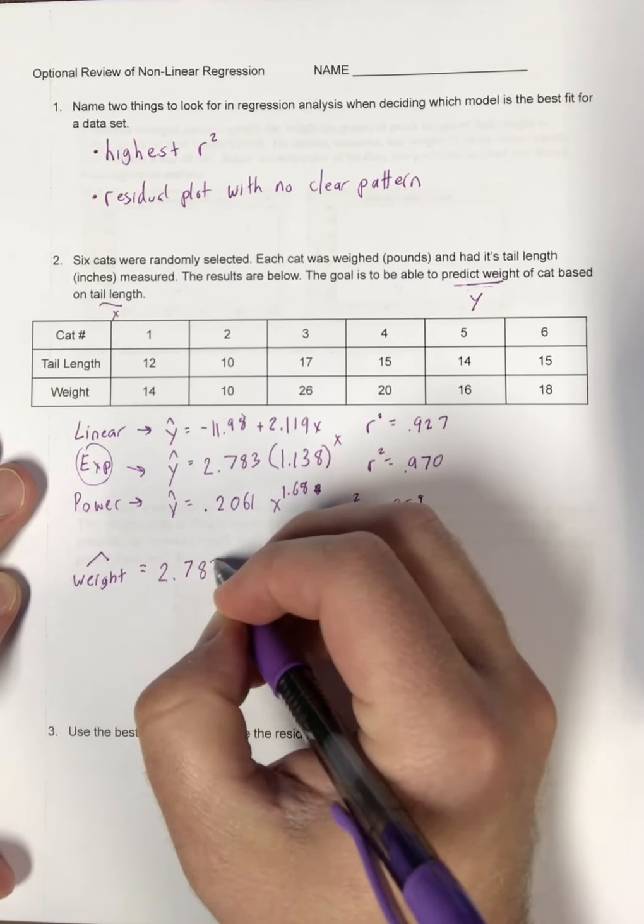Now we're going to confirm that it's the best, possibly among other models that we haven't considered, by looking at the residual plot. In order to do a residual plot, we need to go back in and rerun the regression. Because the power regression was the one I most recently did, it's going to think that we're still using that model.